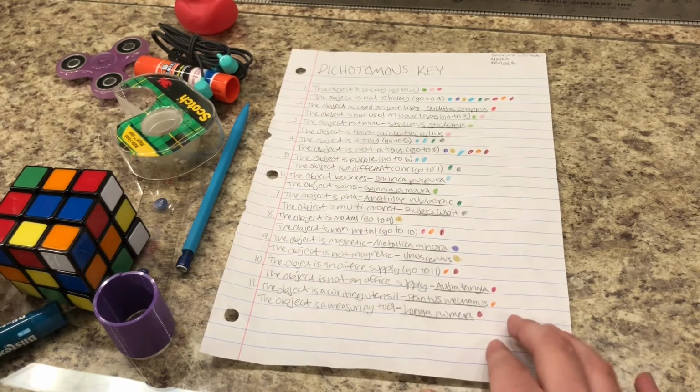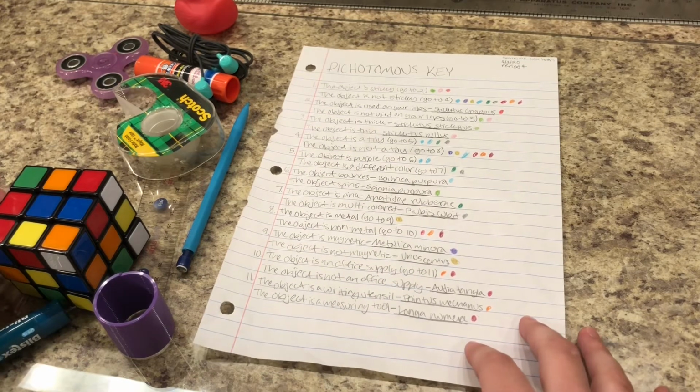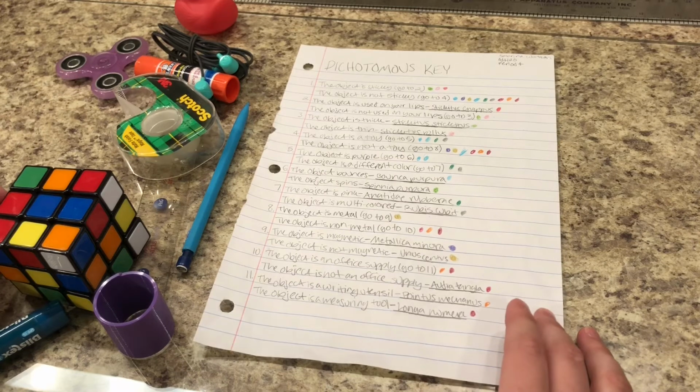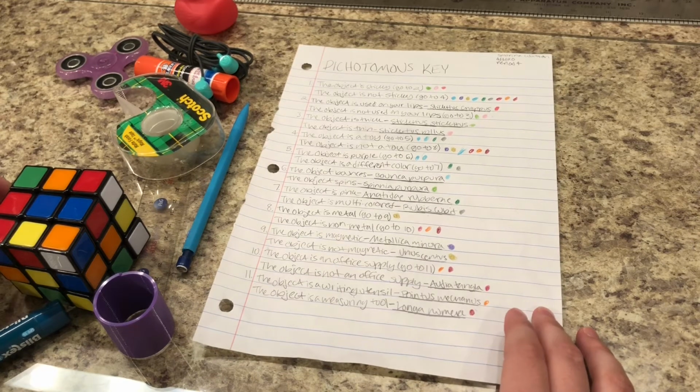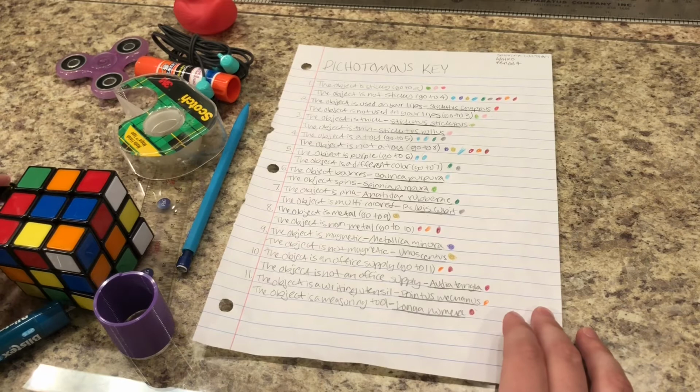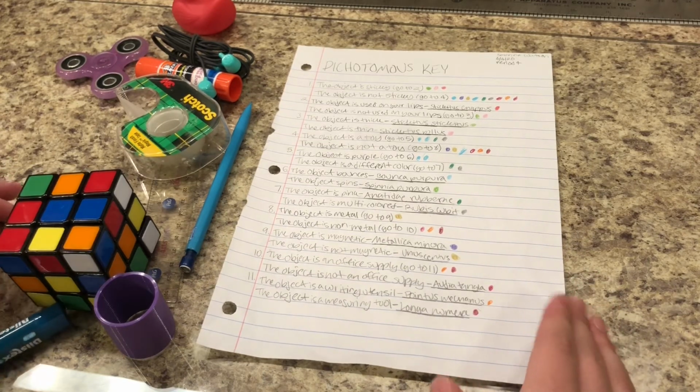Again, this was a pretty simple exercise just to show you guys how to do it. And obviously it gets more complicated once you get to more complicated traits. But this is kind of just the basic idea of what a dichotomous key is.